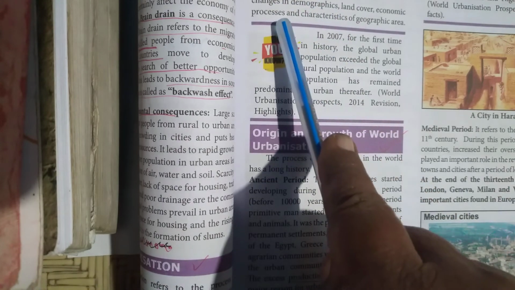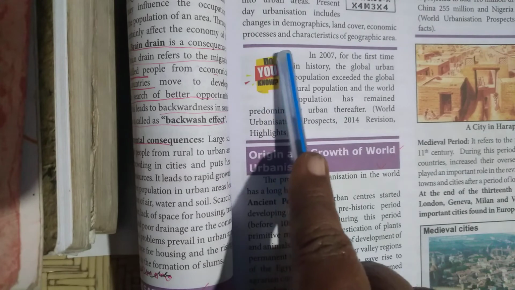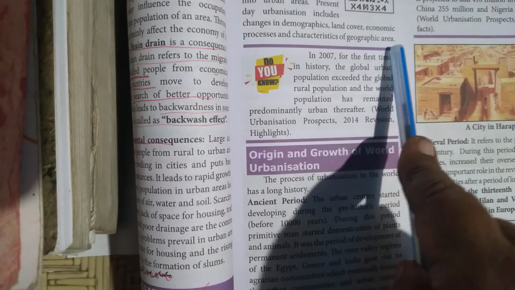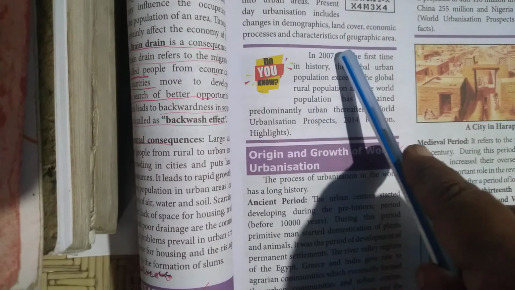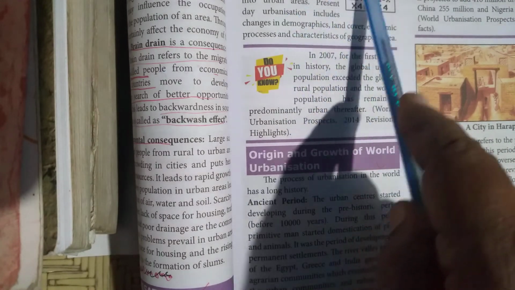Present day urbanization includes changes in the demographics, land cover, economic processes and characteristics of a geographic area. These are the causes why the population increases in towns and cities.